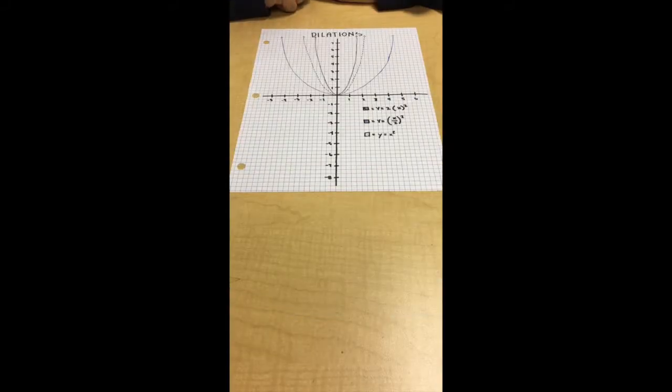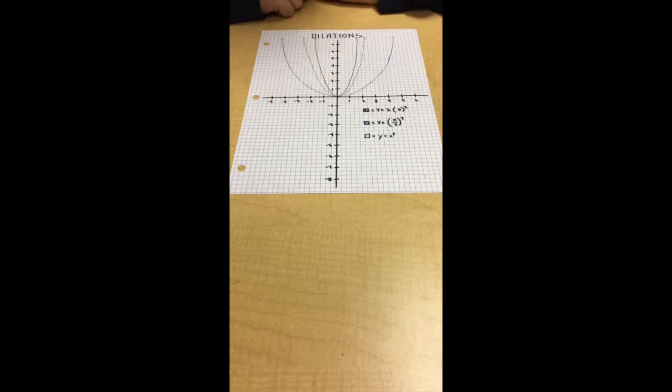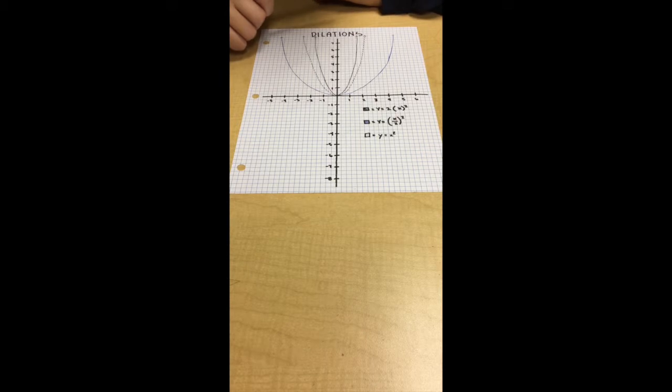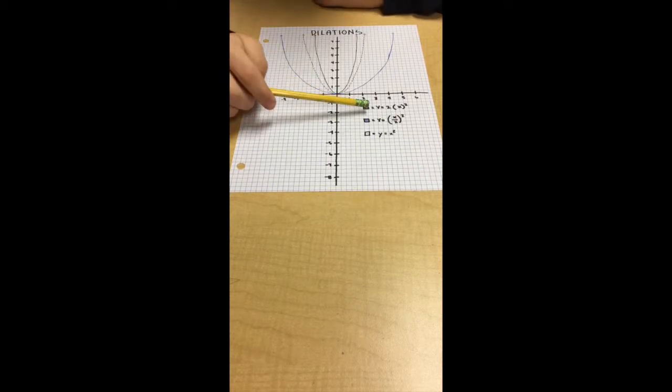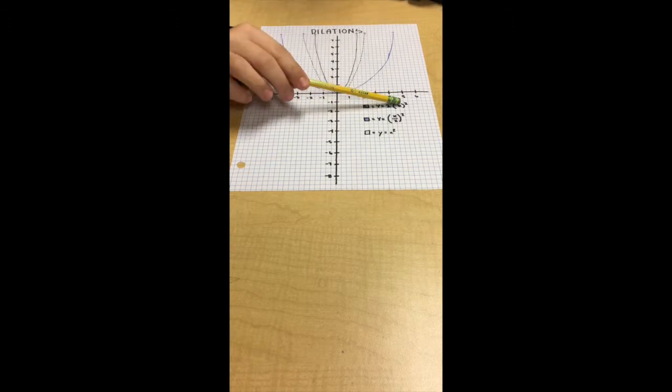Right, so our final transformation is dilations, which is stretching the quadratic. So just a quick change, our parent quadratic this time is the dotted line rather than the black line. The black line is our vertically dilated quadratic. So in our vertically dilated quadratic, what we simply do is we multiply the x squared by 2.